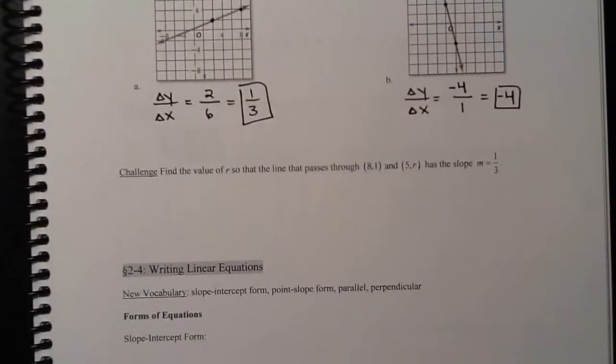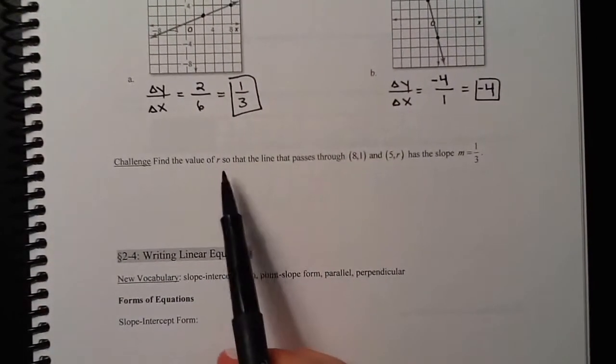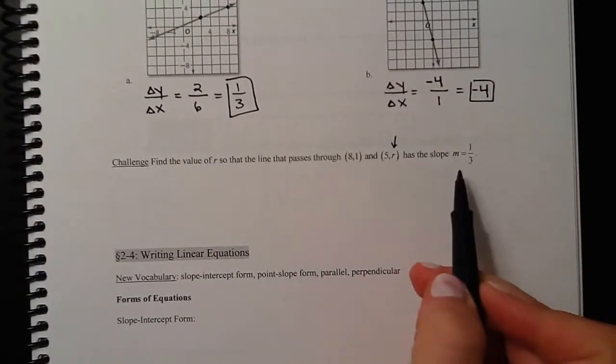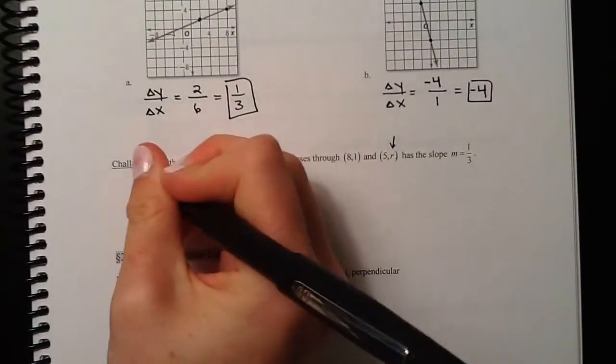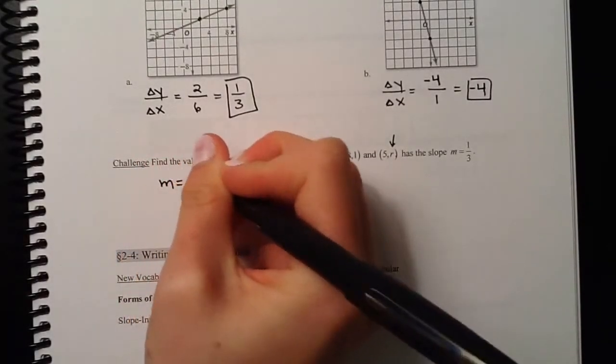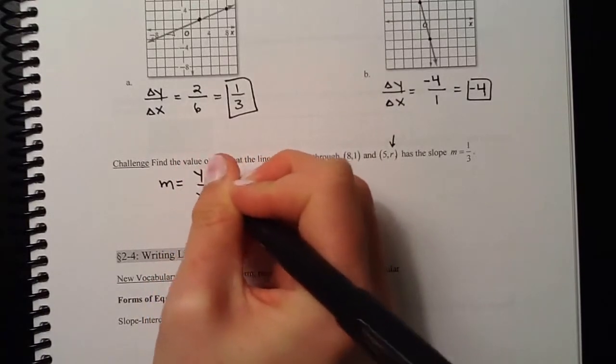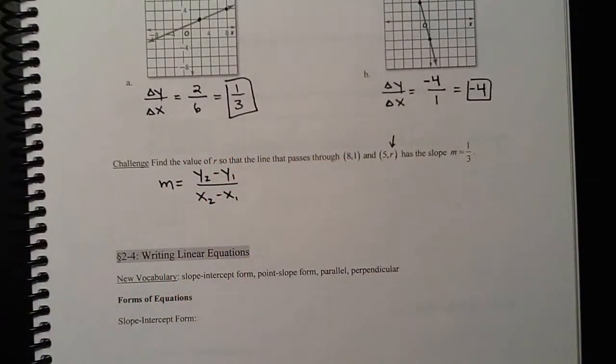All right, let's look at the last one. Kind of a challenge problem here. Find the value of r. There's a missing value in one of these points, but we know the slope. So let's set up the slope formula. We're going to be using this. This is something that should absolutely be memorized as soon as possible.